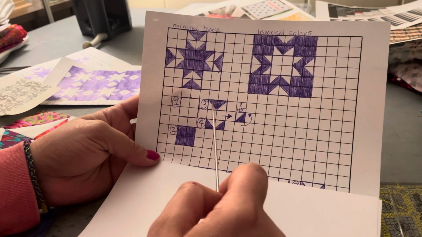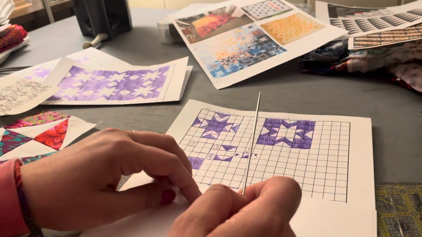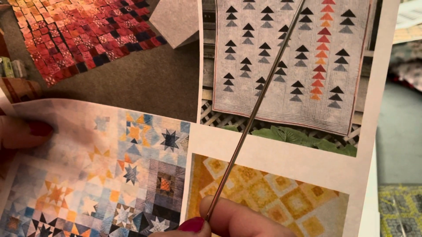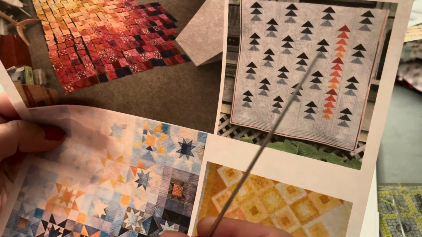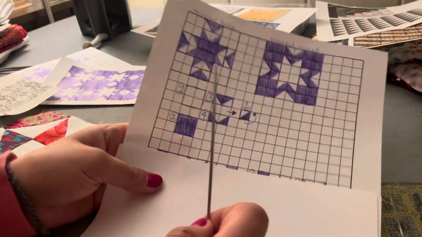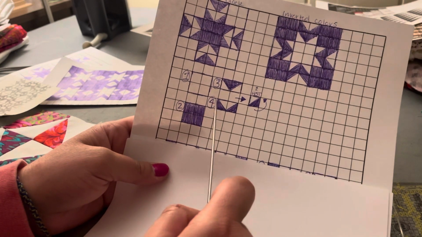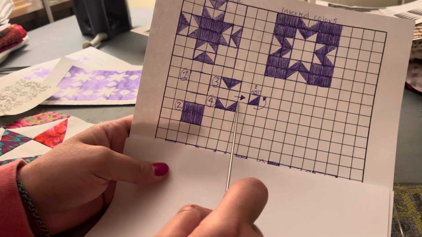It's like a big triangle with 2 little triangles. That's probably what these are made out of. They're probably a bunch of flying geese all the way down, just changing the colors. So this is also a flying geese too.